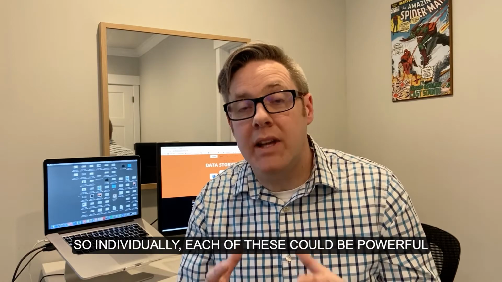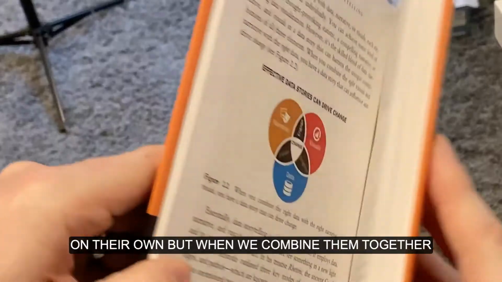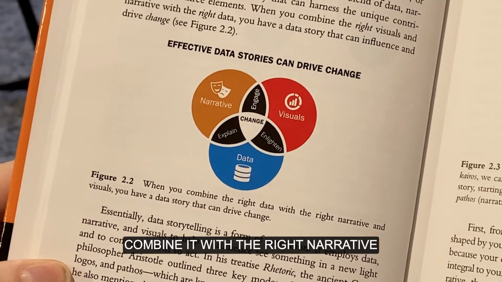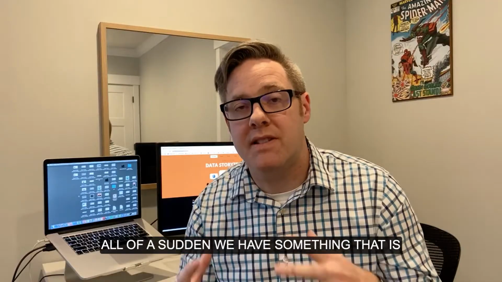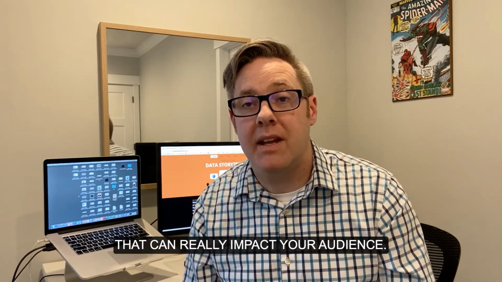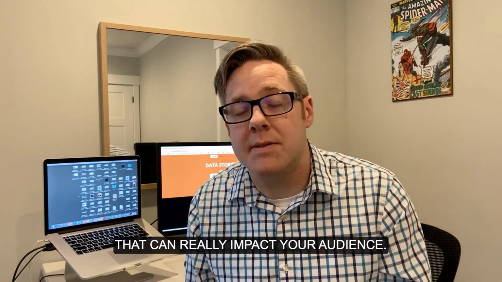And so individually, each of these could be powerful on their own, but when we combine them together, if we take the right data, combine it with the right narrative and the right visuals, all of a sudden we have something that's very persuasive and powerful that can really impact our audience.